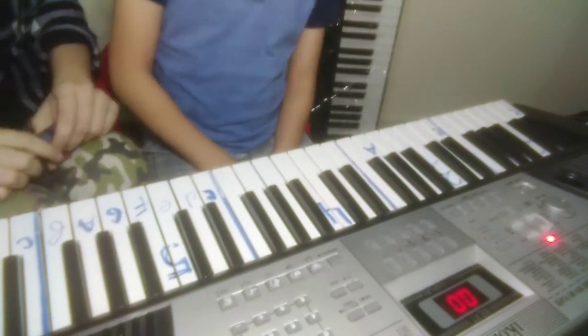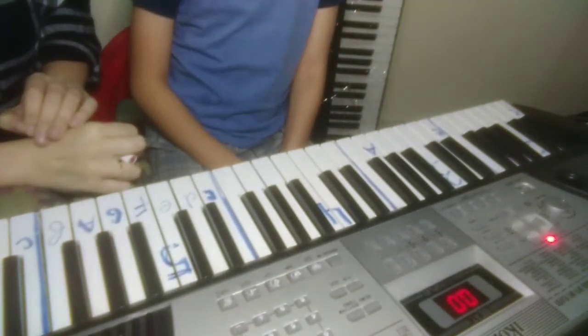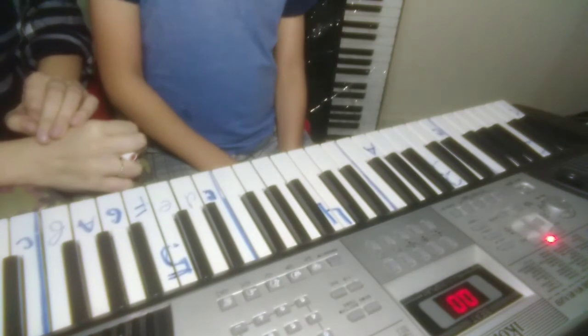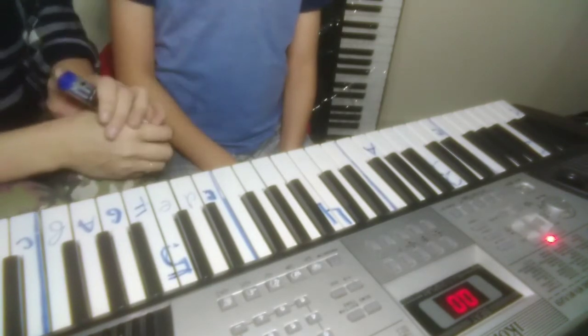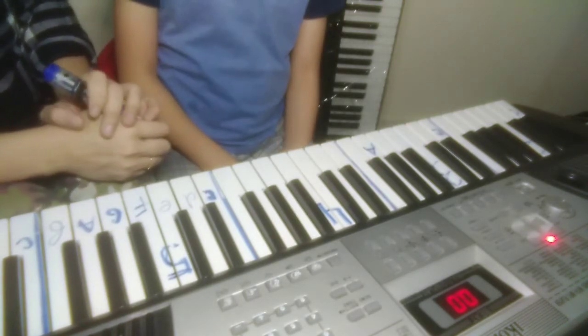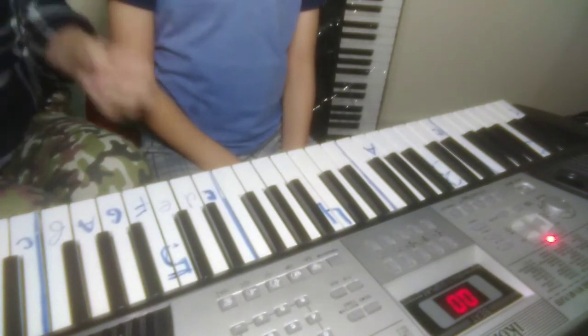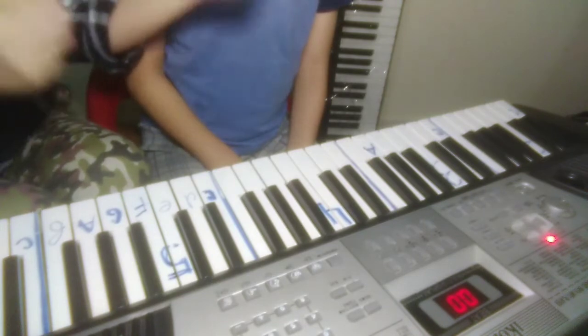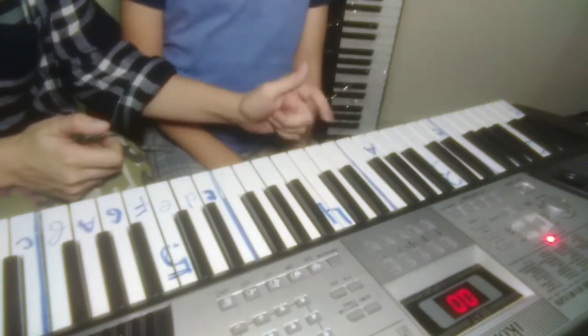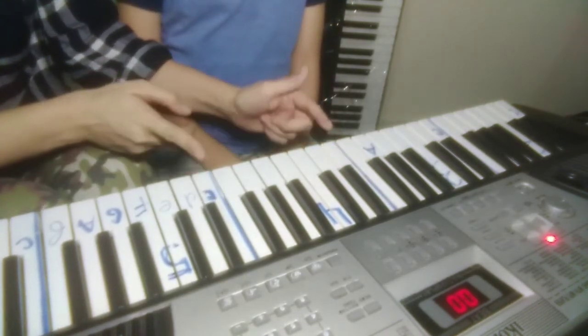So now we will try to play something. And we are going to play a scale. Our first scale is called C major scale. As you can understand from the name of the scale, it's C major scale, means you start playing it from C to C. This is a scale.